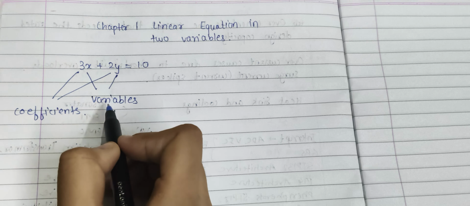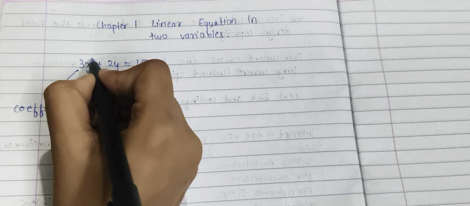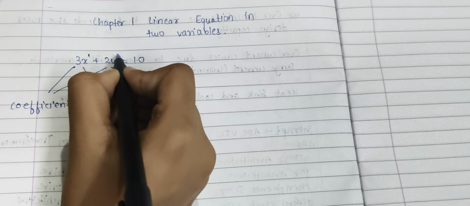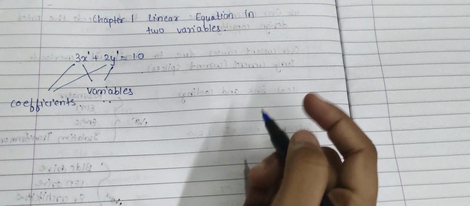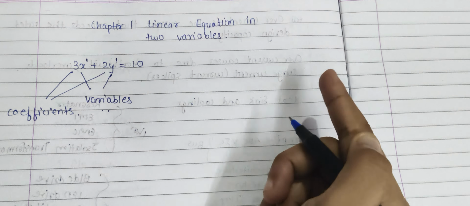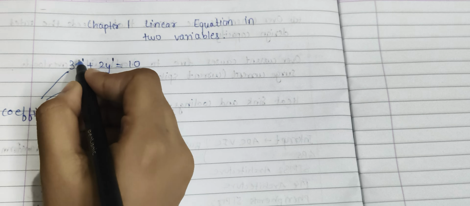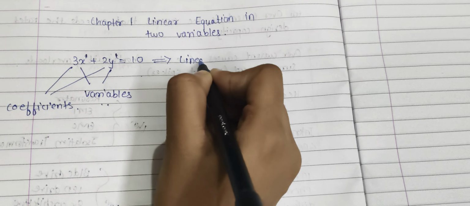So here there are two variables. Also, the degree of this variable, that is this power, is also 1. So this is called a linear equation. The equation in which there are two variables and the degree of the variable is 1 is called a linear equation.